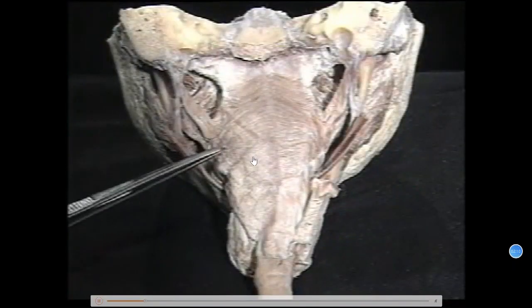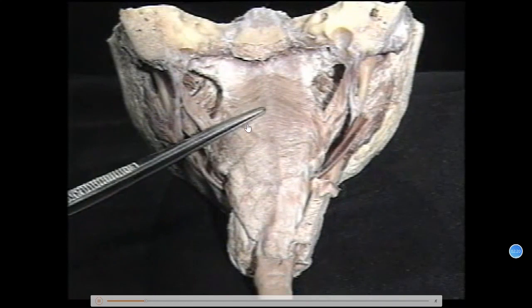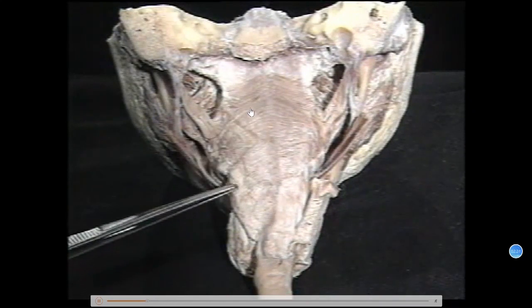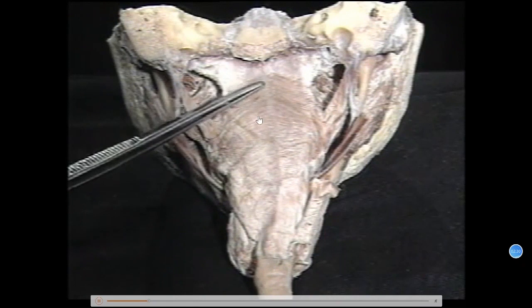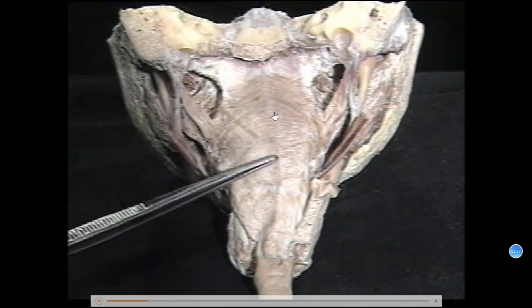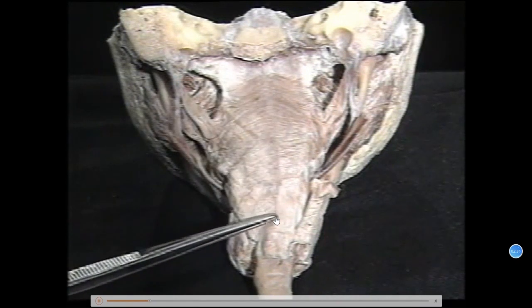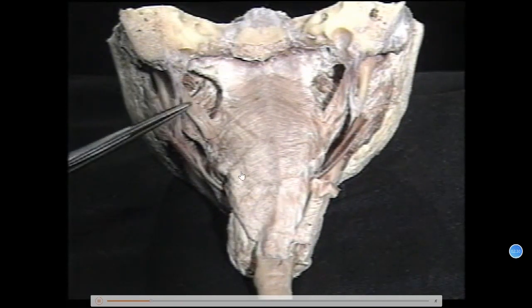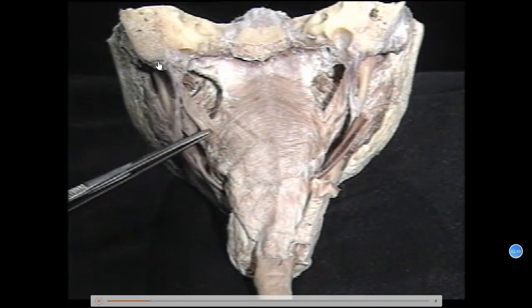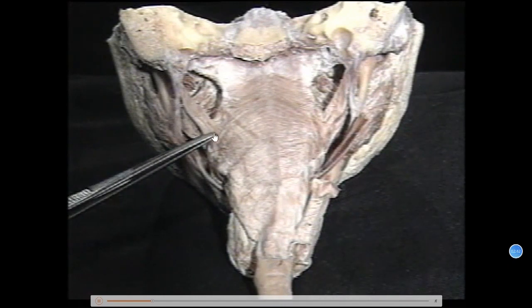Upper, middle, and lower, they are constrictor muscles, and they are arranged overlapping. The two side muscles fuse together in the median line. Here from the styloid process, the stylopharyngeus muscle.